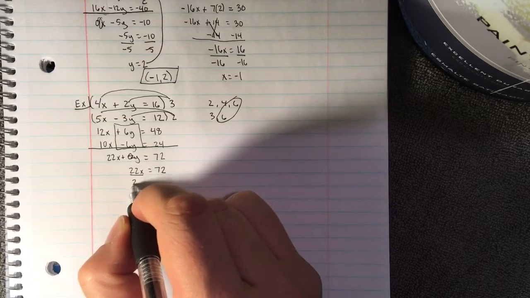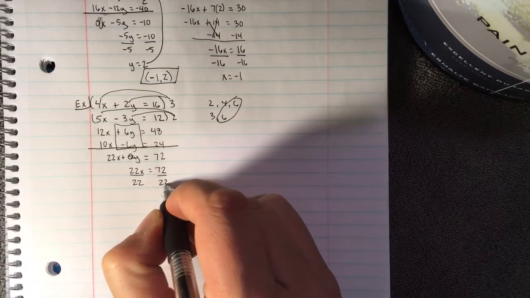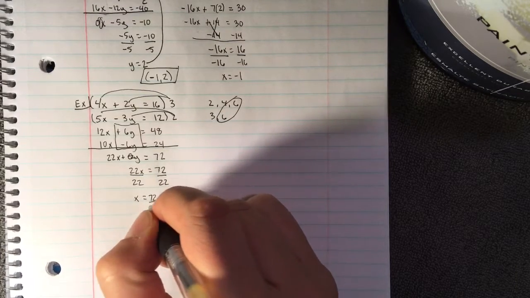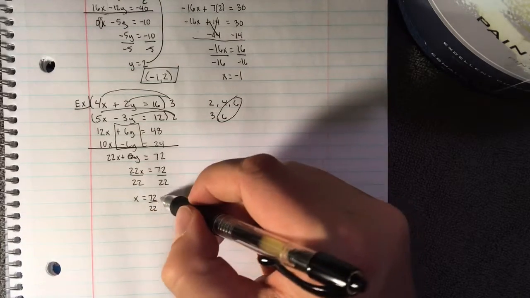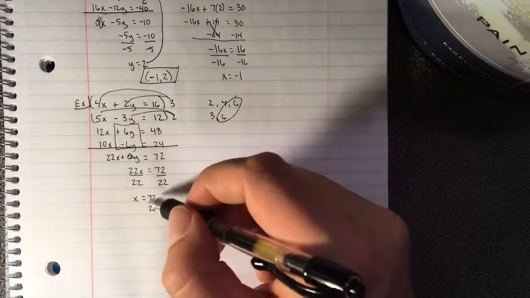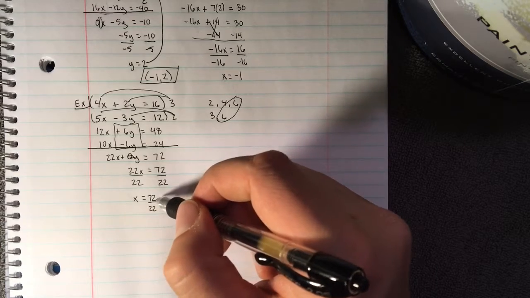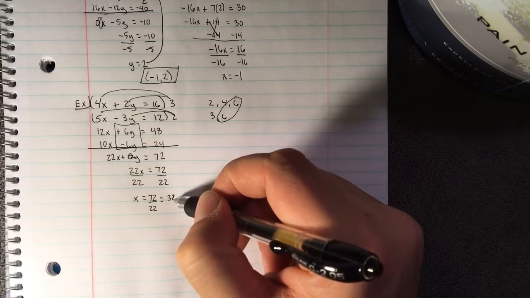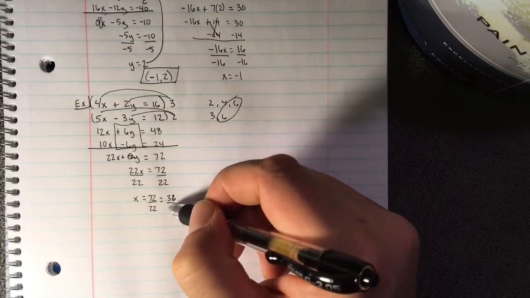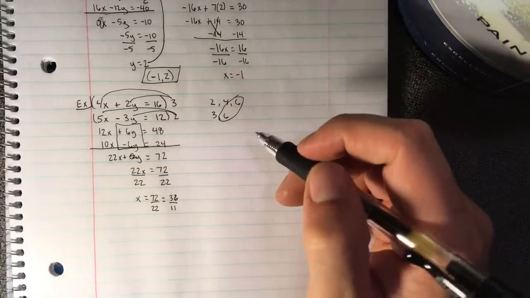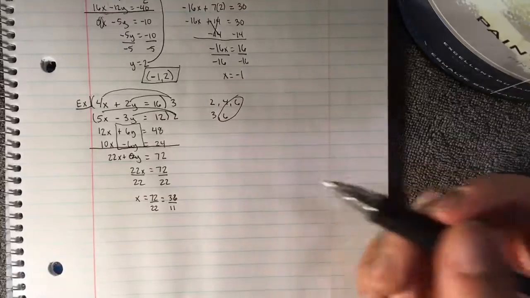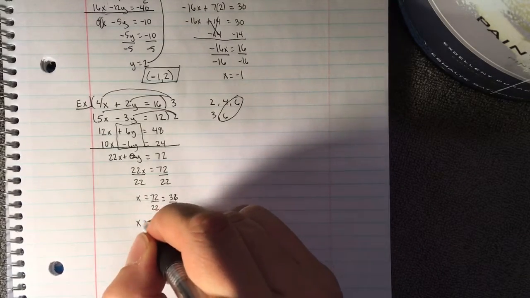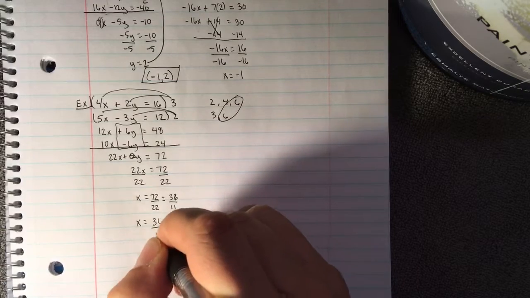To solve for x, we're going to divide by 22 on both sides, and we've got x equals 72 over 22. This can be simplified. If you don't know what this can be simplified by right away, both of them are even, so let's just divide by 2. 72 divided by 2 is 36, and 22 divided by 2 is 11. At this point, 11's prime, we can no longer simplify any farther. So x equals 36 elevenths.